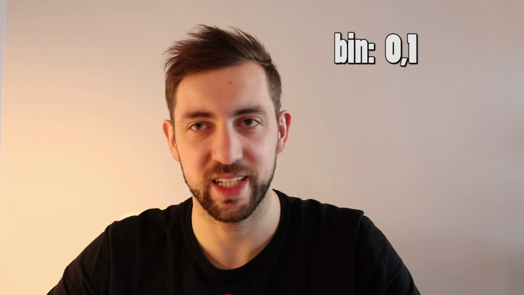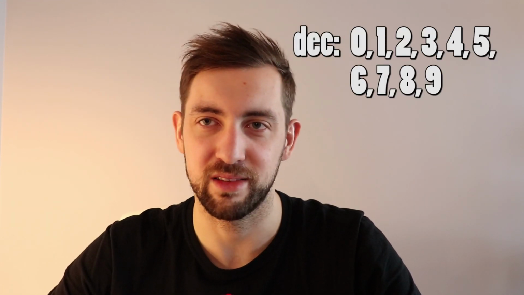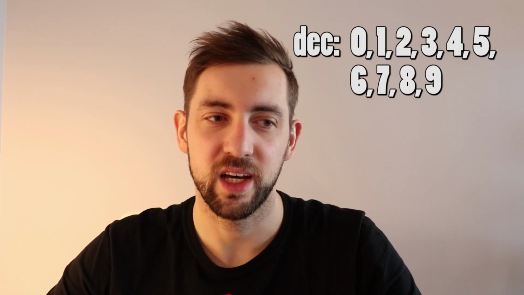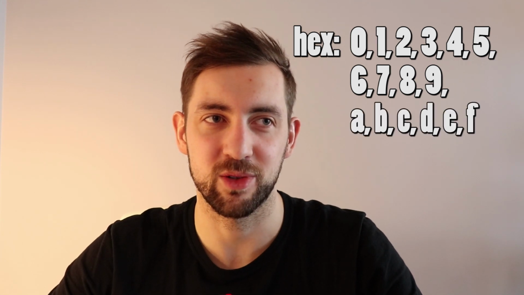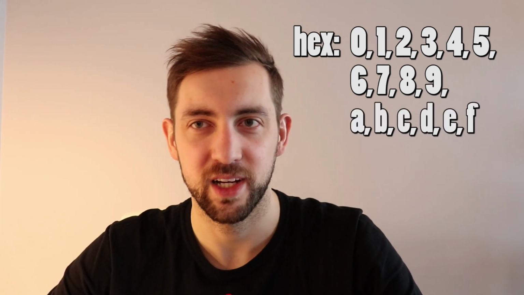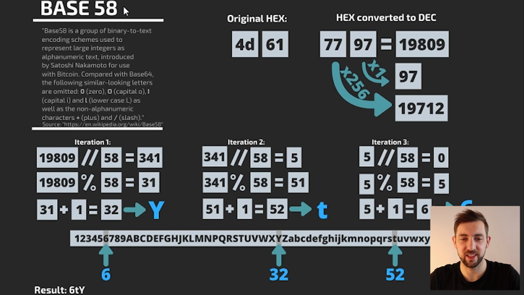Basically there are different number formats: you can have binary, decimal, and hexadecimal formats. Of course, binary format has 0 and 1, decimal has numbers from 0 to 9, hexadecimal has 0 to 9 plus letters A to F. Base58 is different, and it is derived from Base64, which was used to add additional payload to emails in the form of an encoded string.